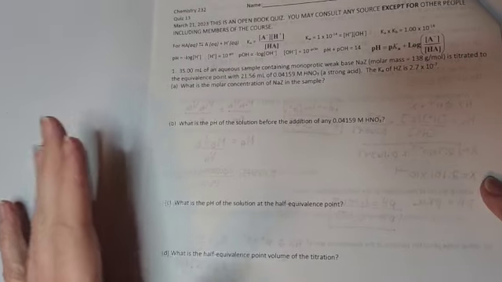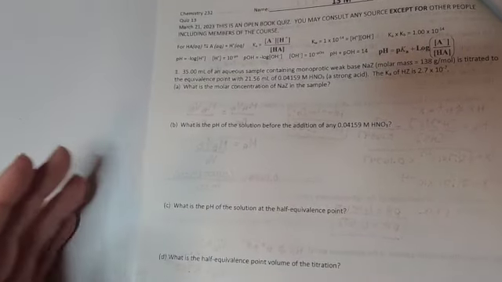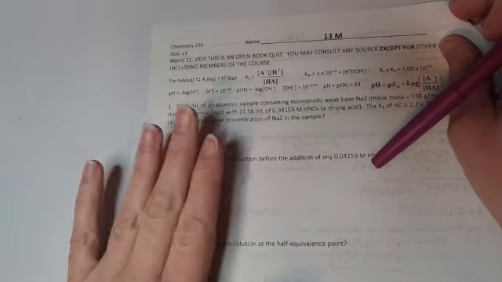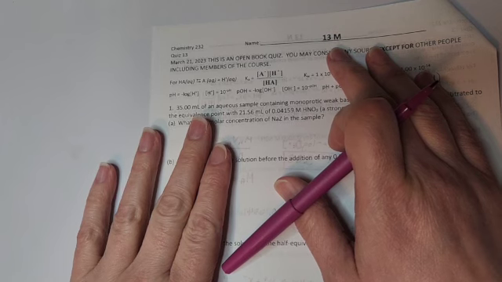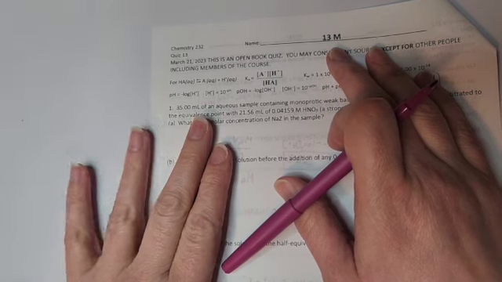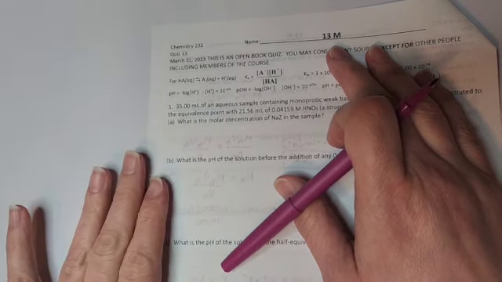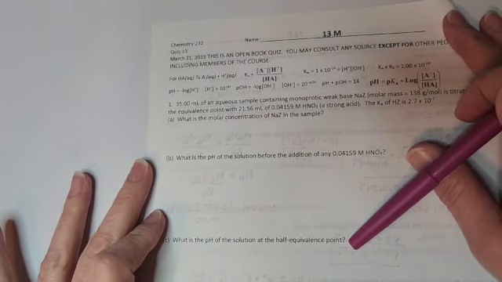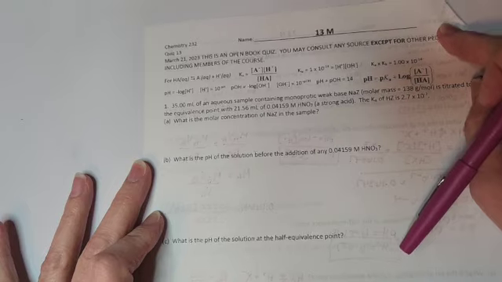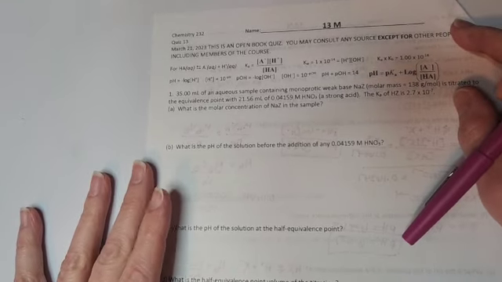Alright guys, welcome back. Let's do a little bit more weird chemistry math. We are going to go through quiz 13M. This is an example of the quiz that we will be taking on the 18th of March, which is tomorrow. So hopefully you guys get a chance to watch this and take a look at it.